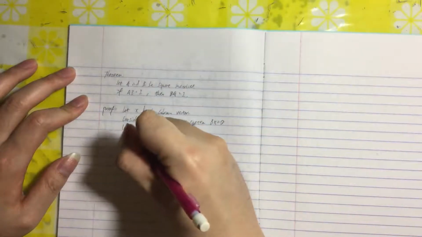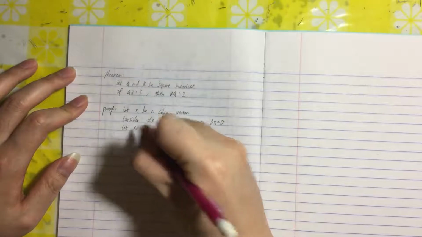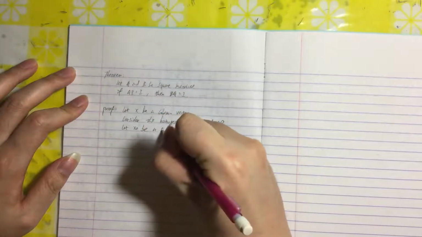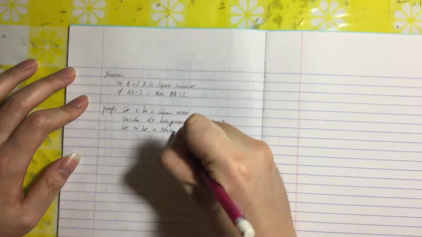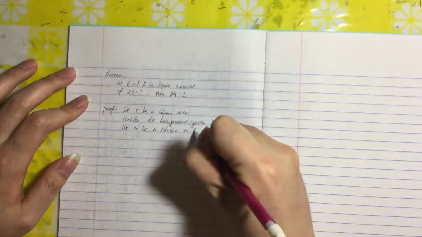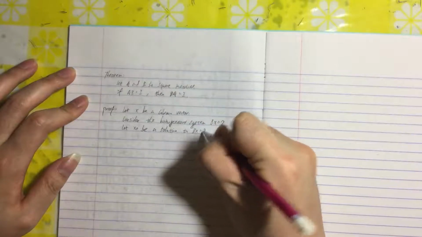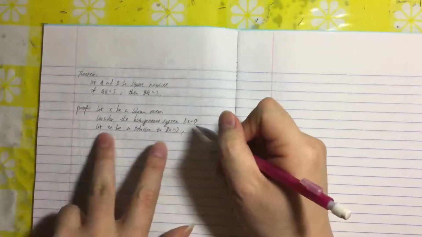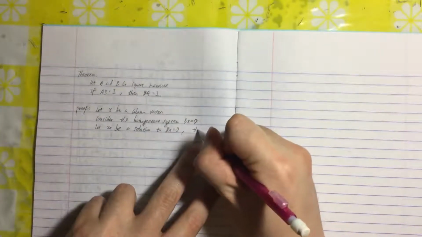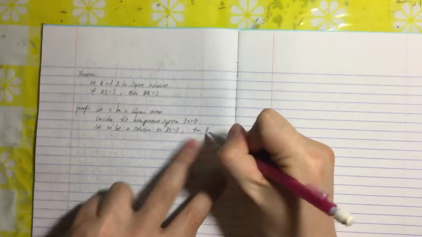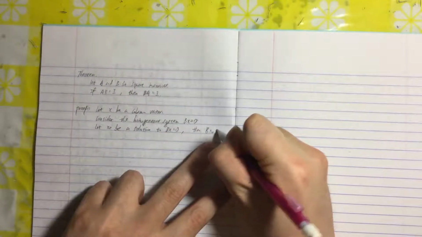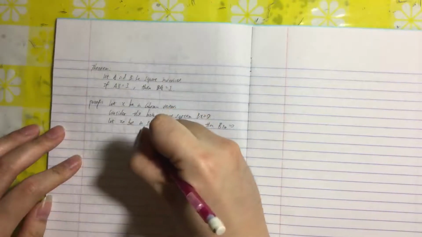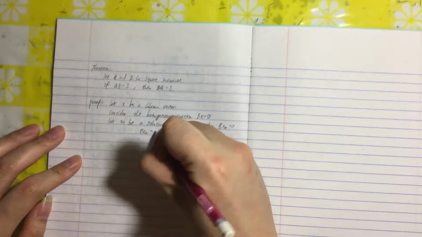So let X0 be a solution to the homogeneous system Bx equal to 0. Then, if X0 is a solution, that means if I plug in X0, BX0 must be 0.